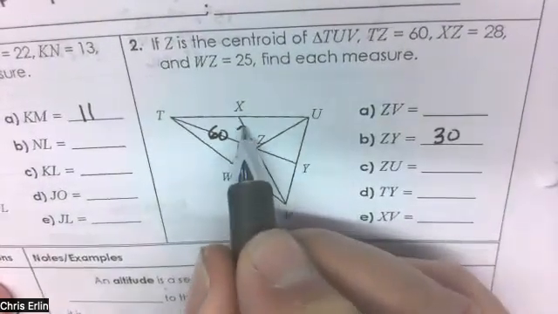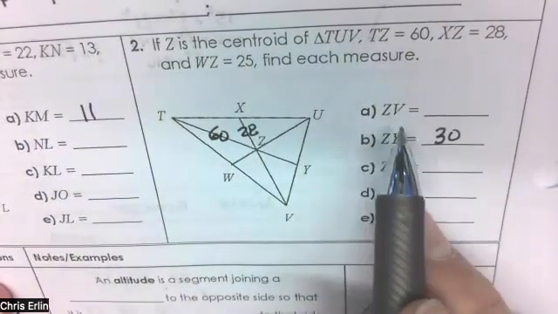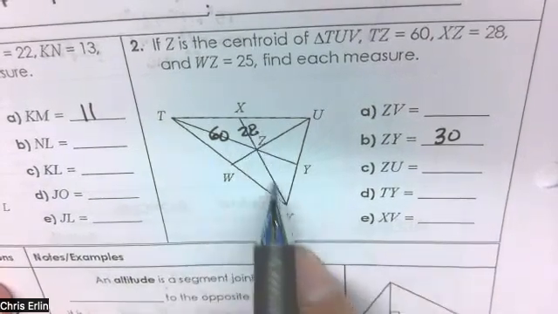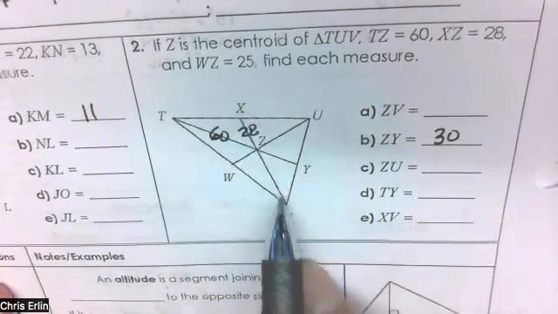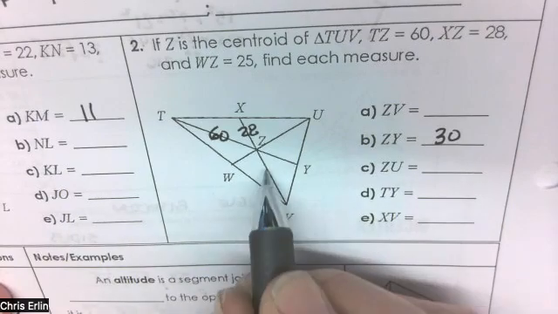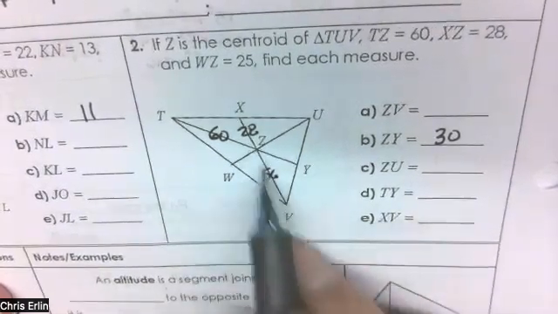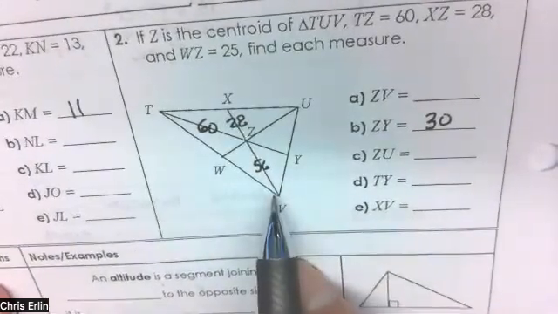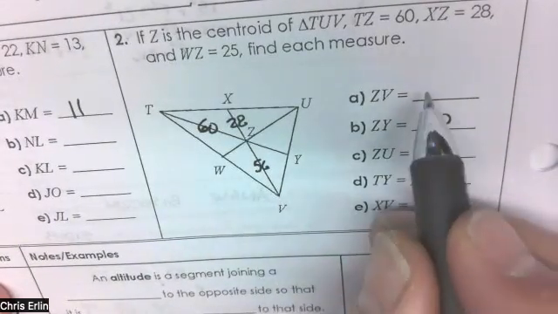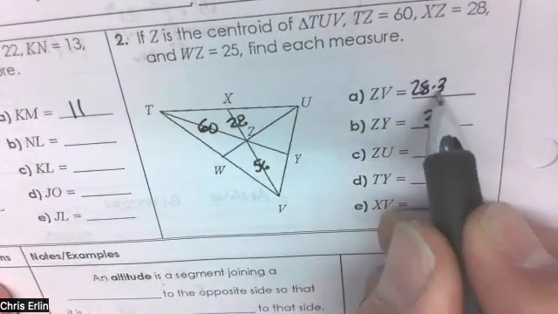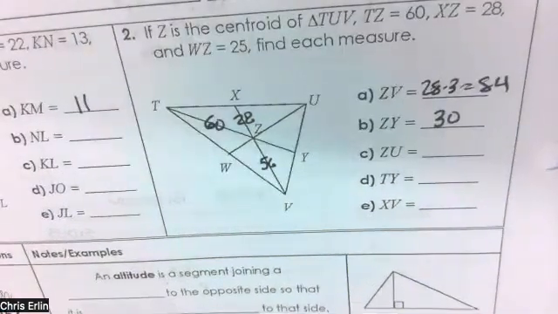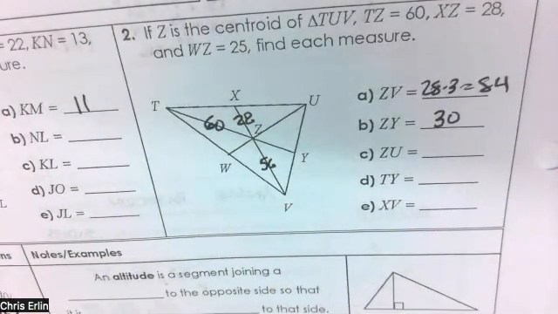And if XZ is 28, how long is XV? Well, this part is 56. So ZV would be 56. How long is XV? 84. Okay, I think you've got what you need. This page is going, well, let me do one more of these.